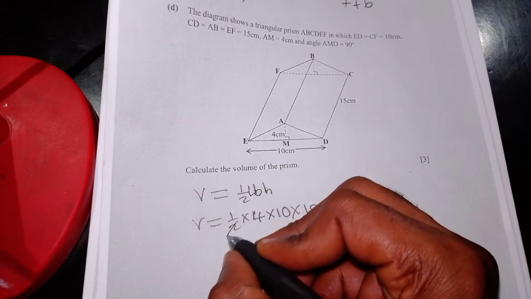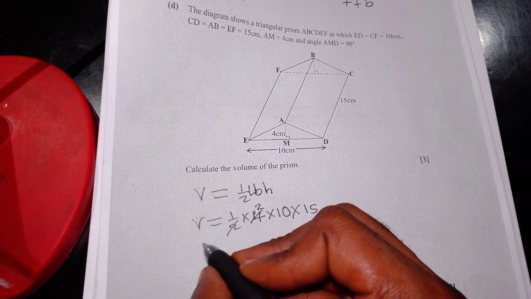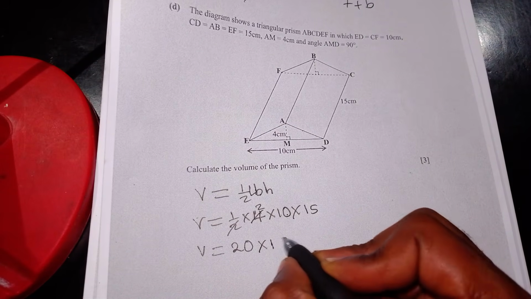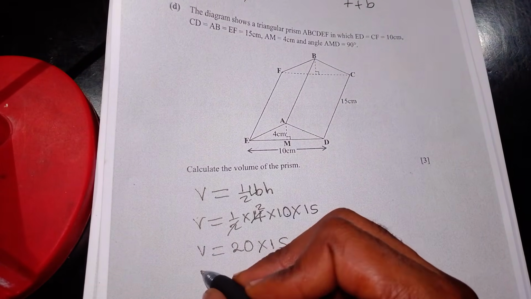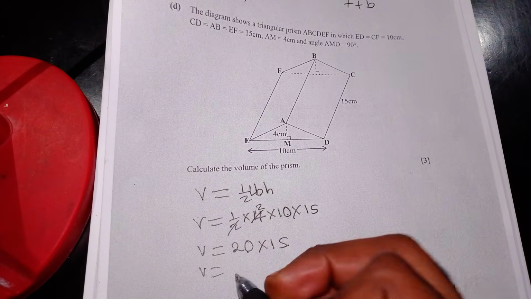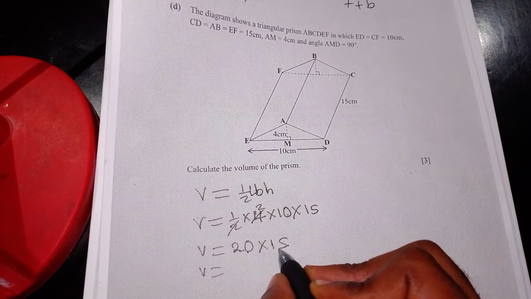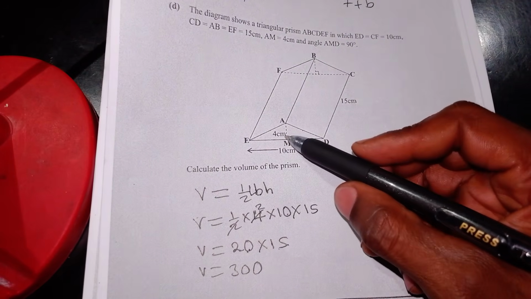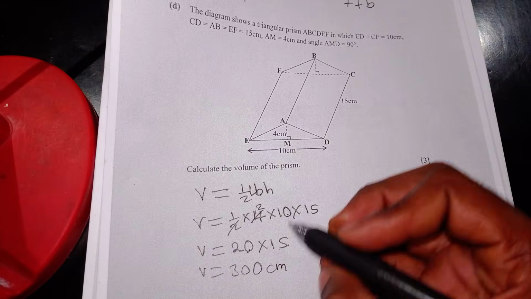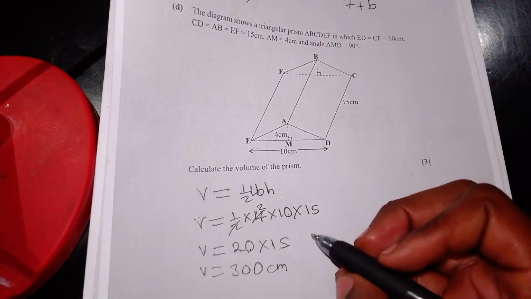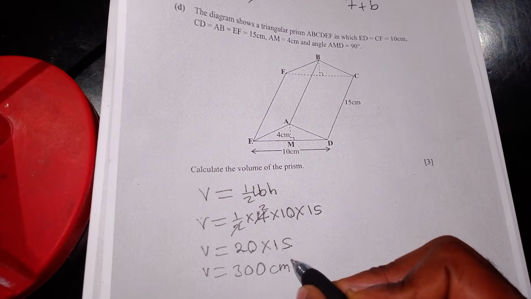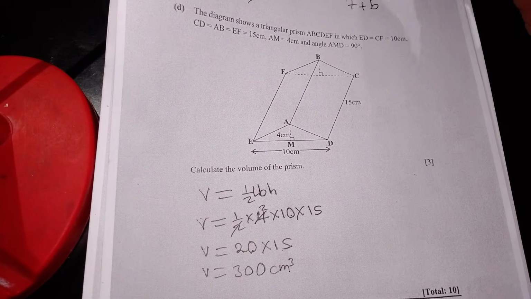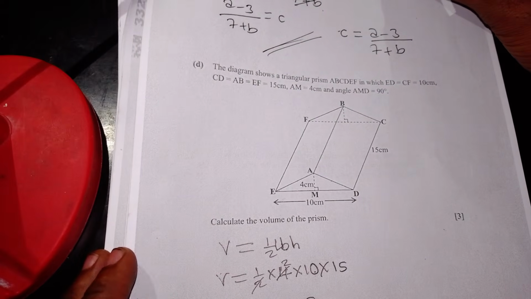Of course, I'll make my work easier by reducing my numbers. So now 2 times 10, I have a 20 multiplied by 15, and then when I multiply this by this, I'll get 2 times 3 is 30, and then you include this 0. Of course, the units for volume when you have centimeters is cubic centimeters, like this. So this is your final answer for question 4D.